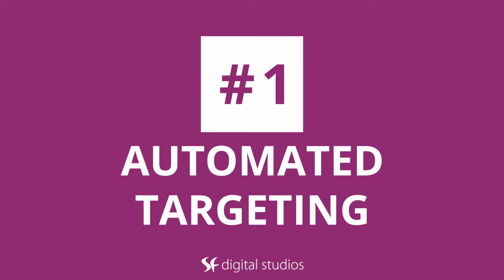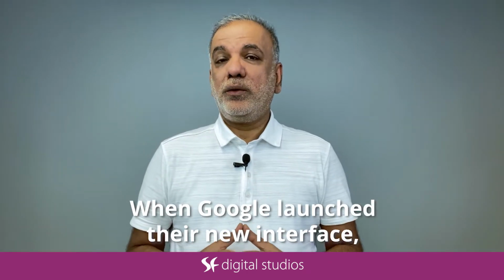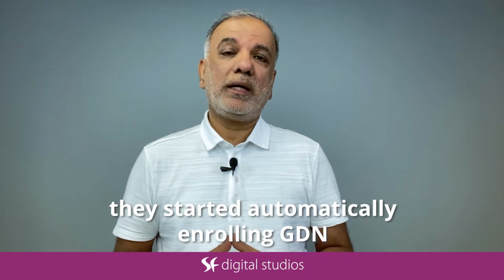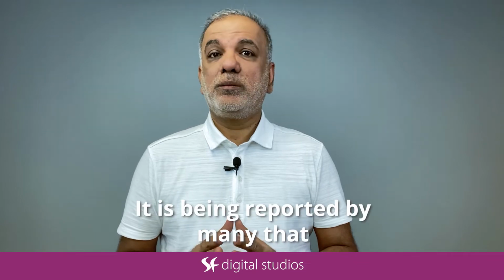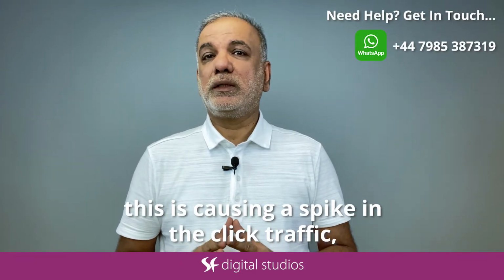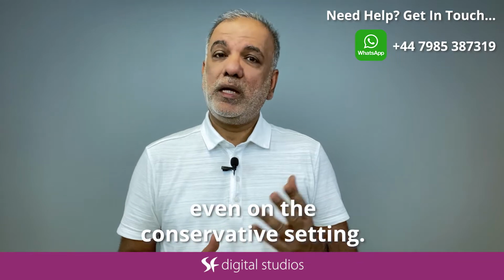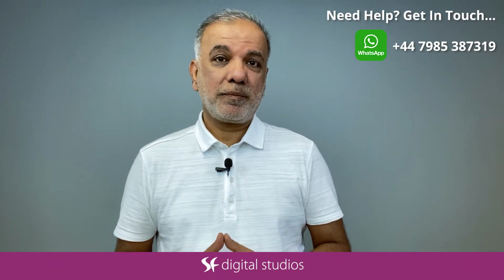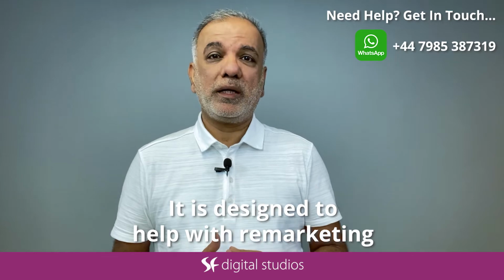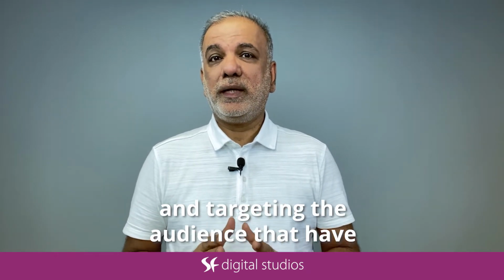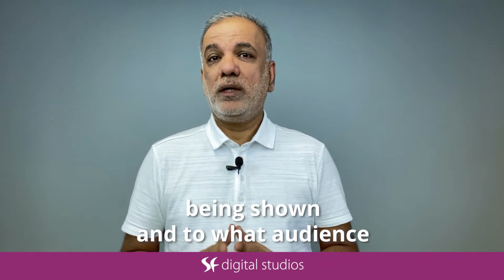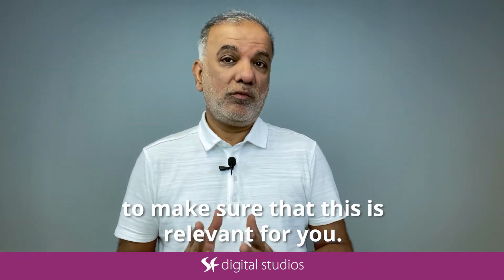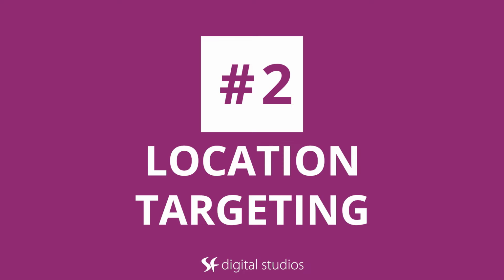Number 1, automated targeting. When Google launched the new interface, they started automatically enrolling GDN campaigns in automated targeting. It is being reported by many that this is causing a spike in the click traffic, even on the conservative setting. It is designed to help with remarketing and targeting the audience that have shown an interest in your brand. But it is worth reviewing what sites are being shown and to what audience to make sure that this is relevant for you.